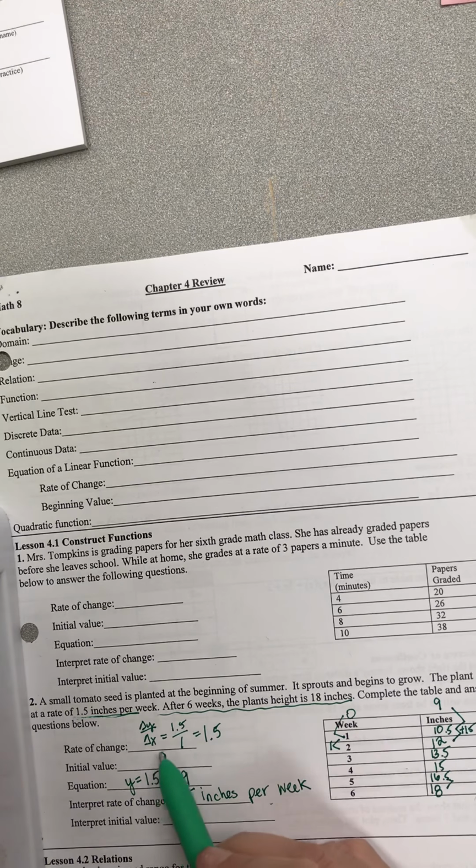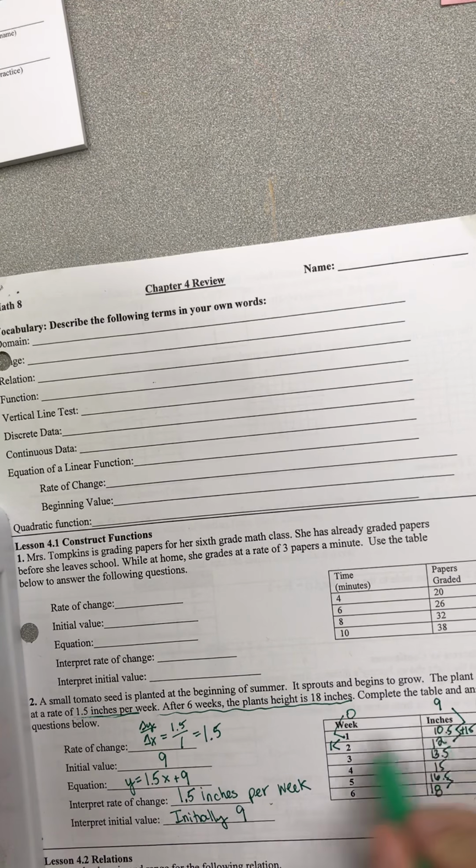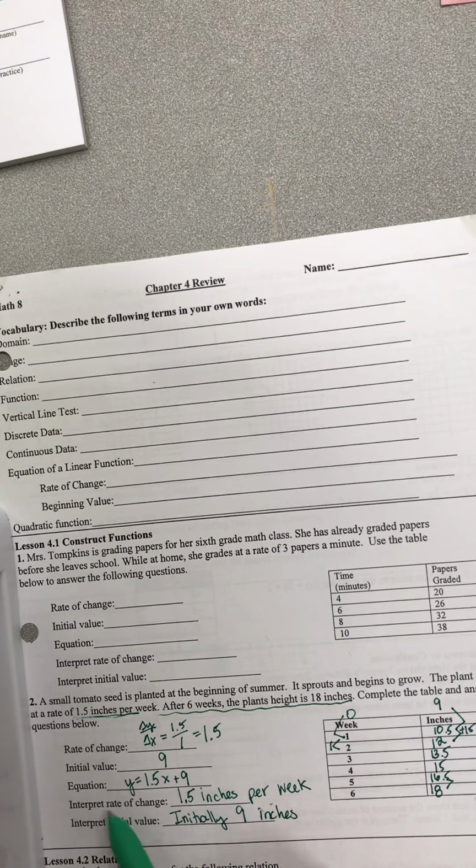Interpret the initial value. My initial value is 9. Well, what does that mean? That means the phrase that we use is initially, the value that we have, so initially 9, and then we need our y label, inches. So what this is saying is that initially our plant was 9 inches.